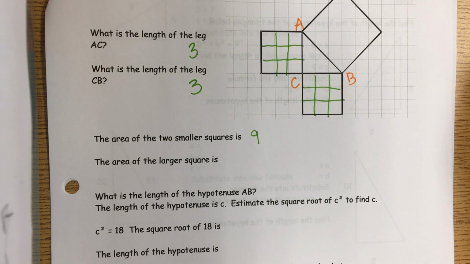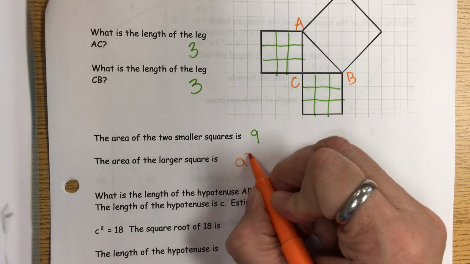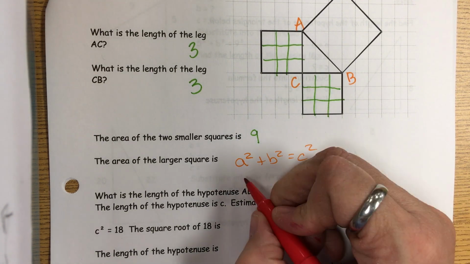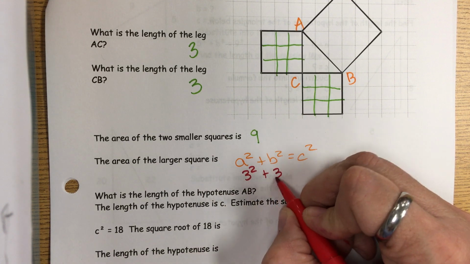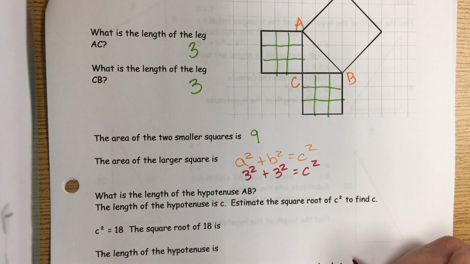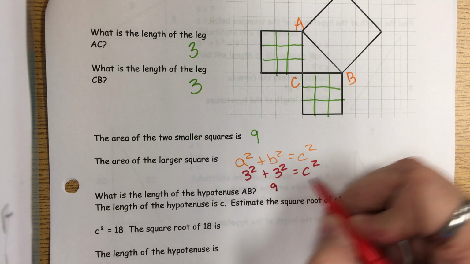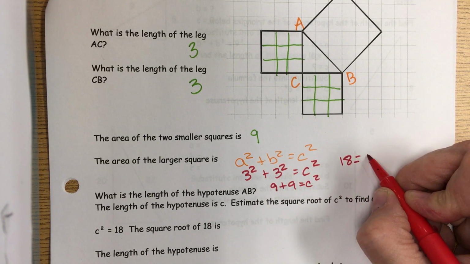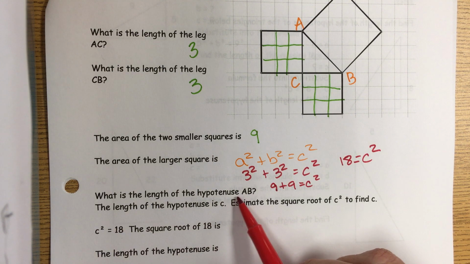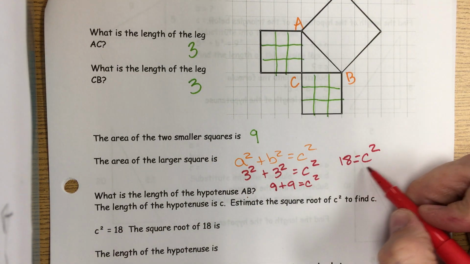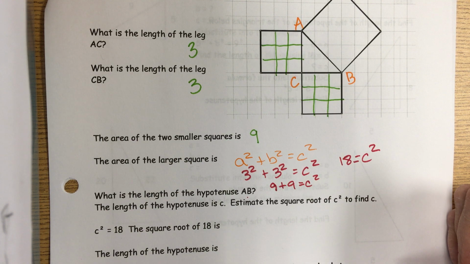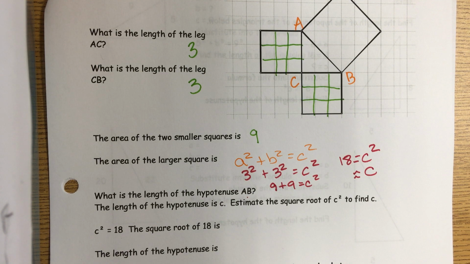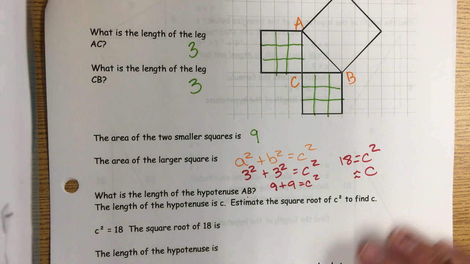But didn't it say a minute ago that we can do a squared plus b squared equals c squared? 3 squared plus 3 squared equals c squared. 9 plus 9 equals c squared. So that gets 18 is equal to c squared. What is the length of AB? Well, right now it says 18 is equal to c squared, but that's not what I want. I actually want it to be c. Well, how am I going to get c?